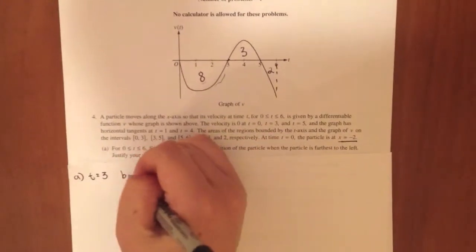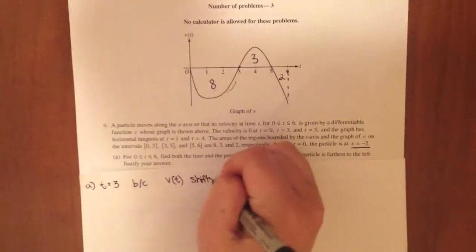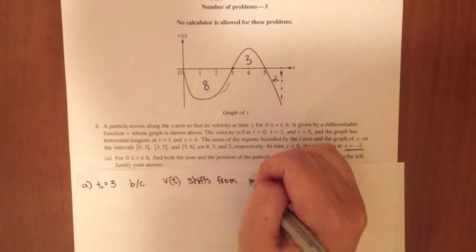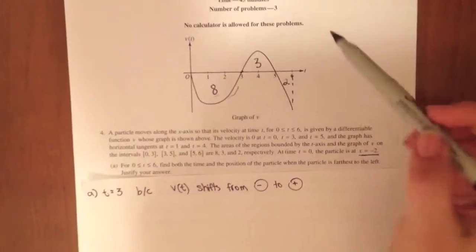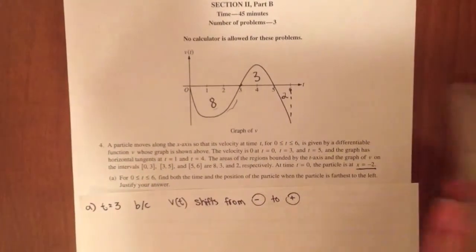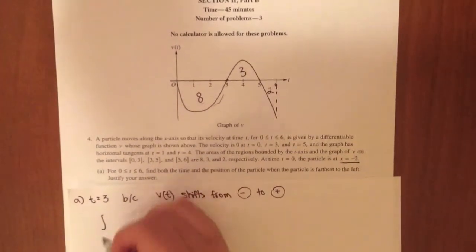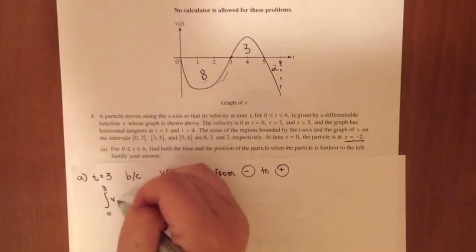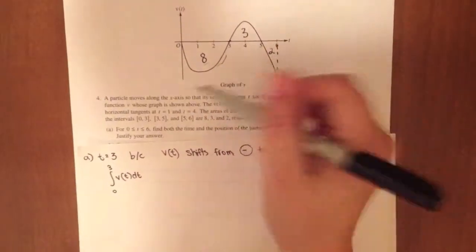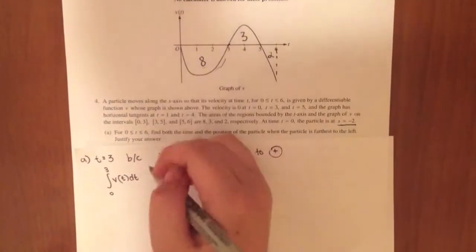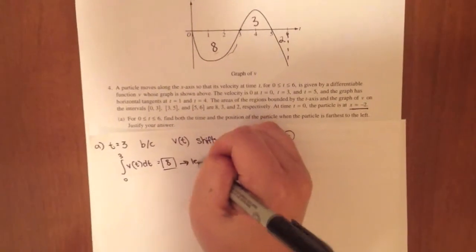And that's because v of t shifts from negative to positive. Okay, now you need to find how far it moved to the left. So the way you would do it, you would find the definite integral from 0 to 3 of v(t) dt, which is basically the area under the curve here. Since the graph isn't given to you, you can't do this, but the area is already given, right? So it's 8. So that's how much the particle moved to the left.